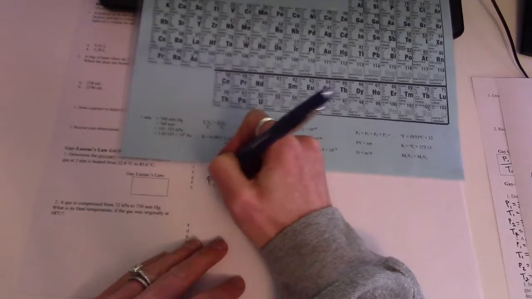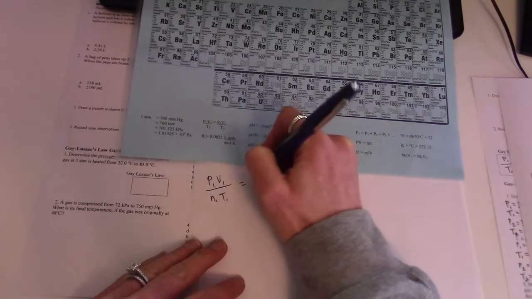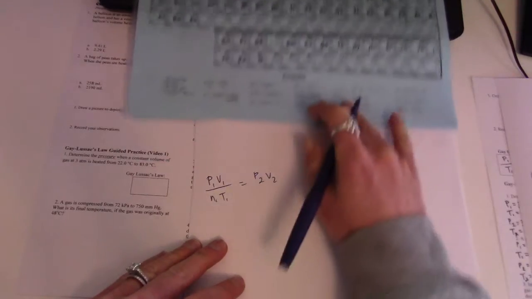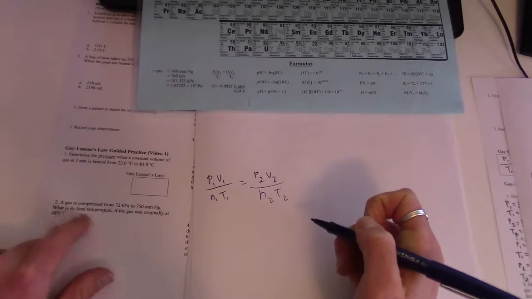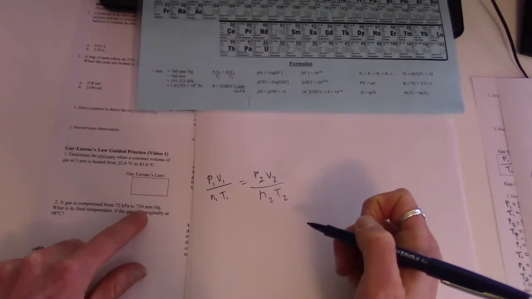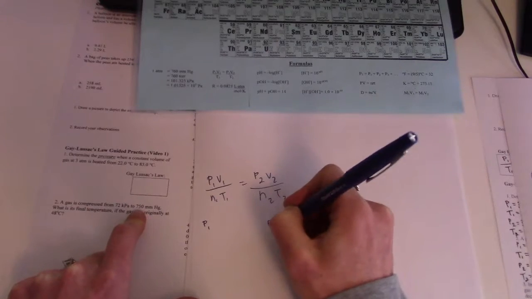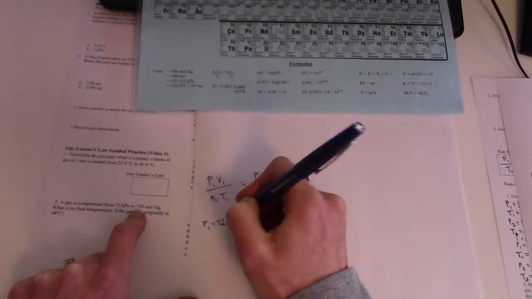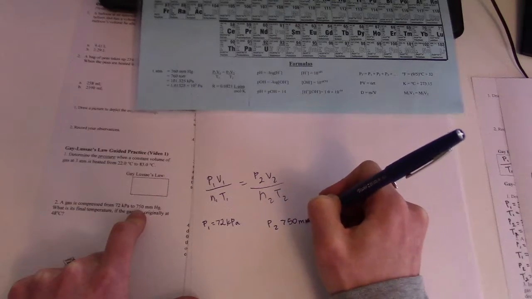So we have P1V1 over N1T1 equals P2V2 over N2T2. In my problem, it says a gas is compressed from 72 kPa to 750 millimeters mercury. So I've got a P1 and a P2 at 72 kPa and 750 millimeters mercury.